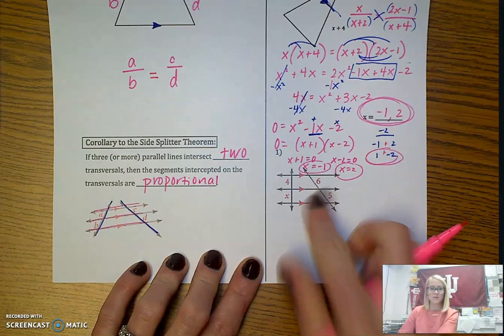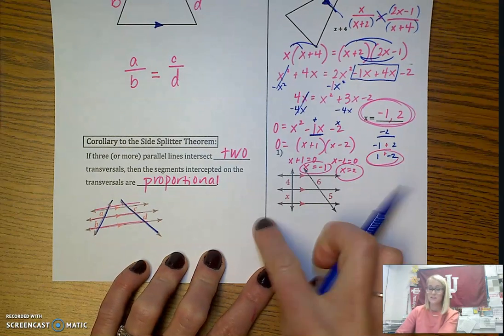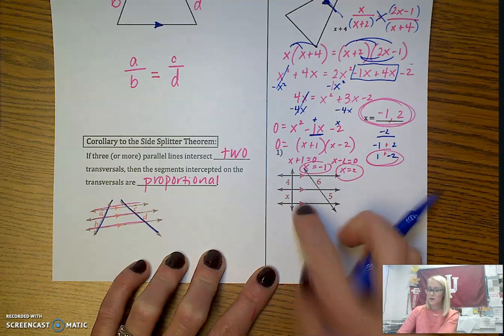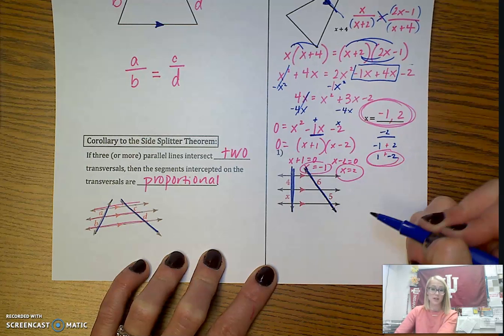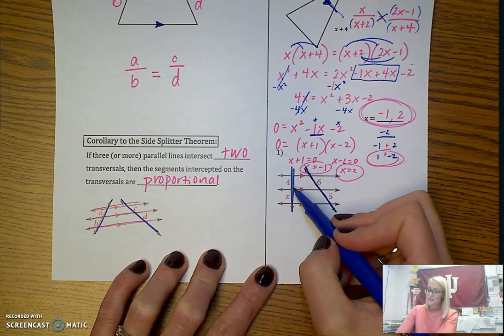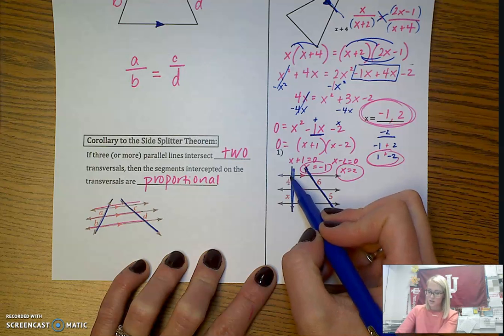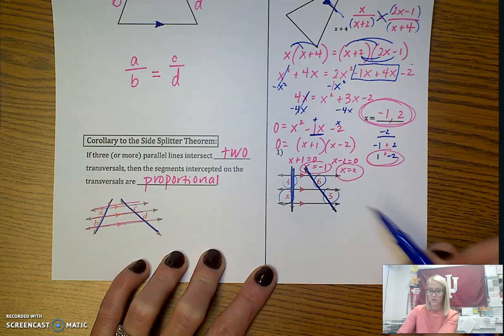So check it out. Don't overthink this one. I see 3 parallel lines. It could be more. If you've got parallel lines and then there's transversals in there, and hopefully you remember that word transversal, basically the different parts on your transversals, those guys are going to be proportional.